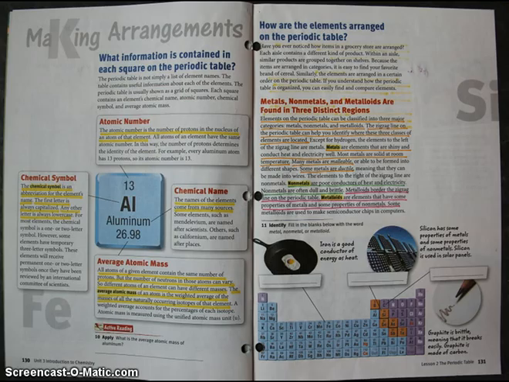Okay, we have some familiarity with the content of these 2 pages just simply because we've done some reviewing and we've already talked a little bit about atoms. What information is contained in each square on the periodic table? Well, periodic tables, like I said, not all of them are exactly alike or formatted exactly alike, but usually there's at least 4 pieces of information in each square.